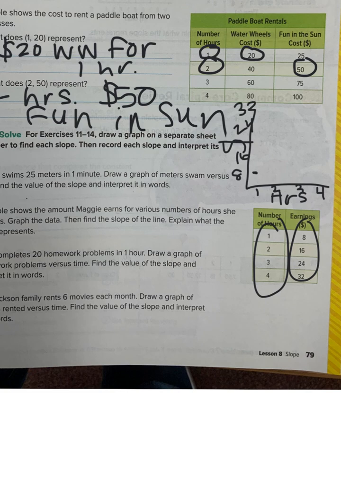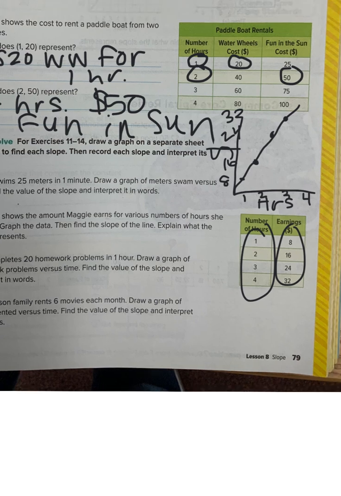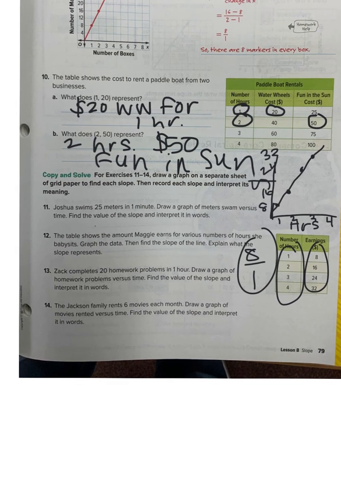If we were to graph them, it would look something like this, going up at a constant rate. There's a straight line there. Now to find my slope, I do rise over run to get 8 over 1. So the slope of 8 means that Maggie earns $8 an hour for babysitting.